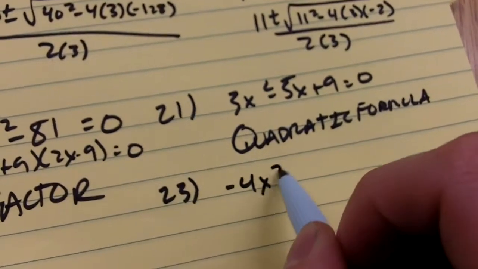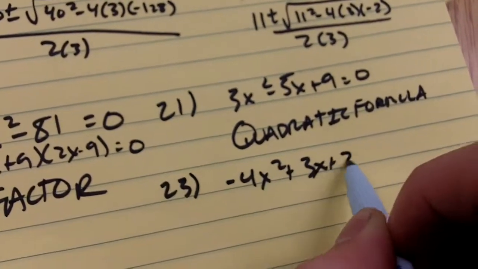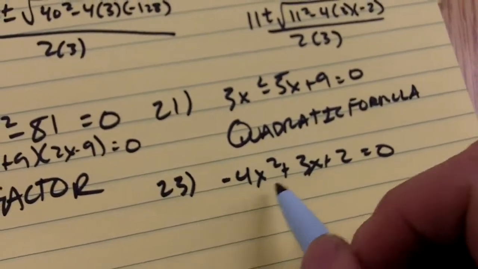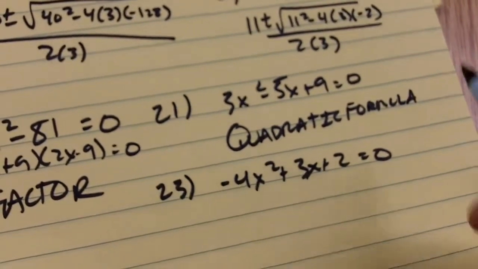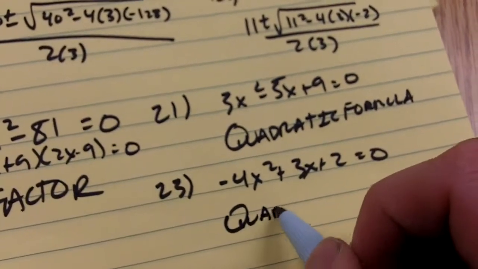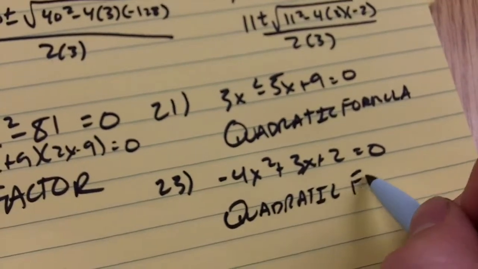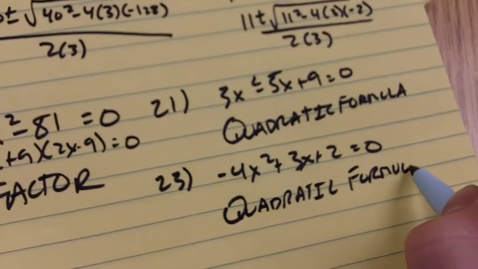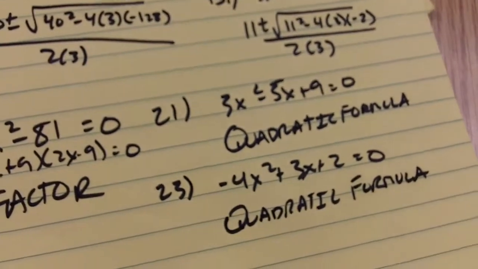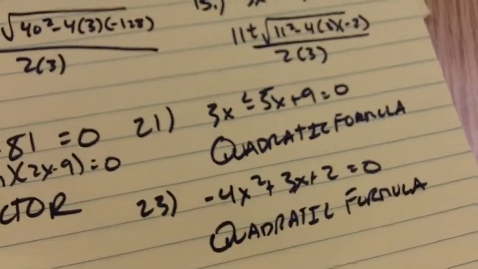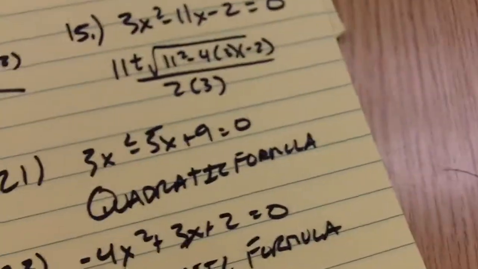23 says negative 4x squared plus 3x plus 2 equals 0. Again, is this going to be totally obvious? No, probably not, so I'm going to use quadratic formula. Most of the time, if this isn't a 1 here, I'm not even going to mess with trying to factor it. It's just going to be a waste, so we'll use quadratic formula. It's not that it's impossible or super hard or anything. I just don't want to waste time doing it if I don't have to.